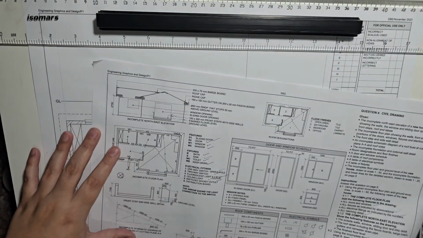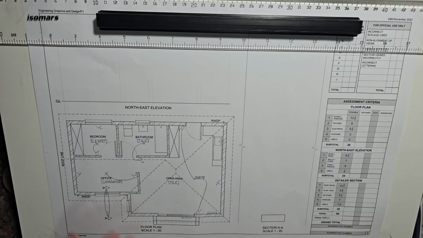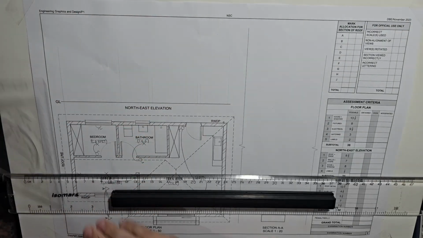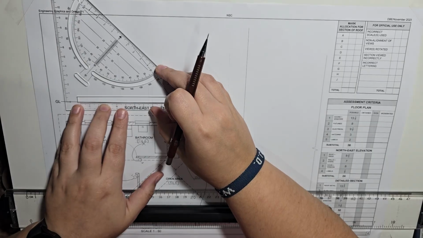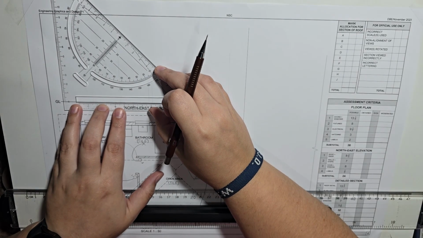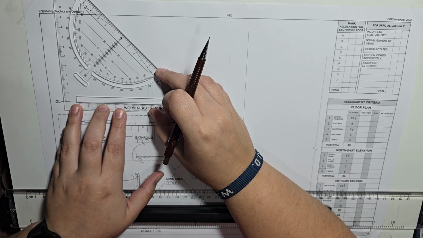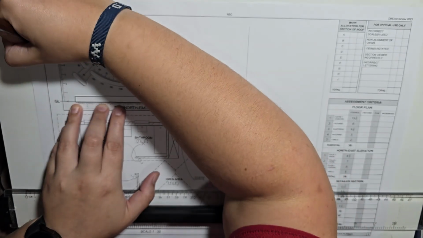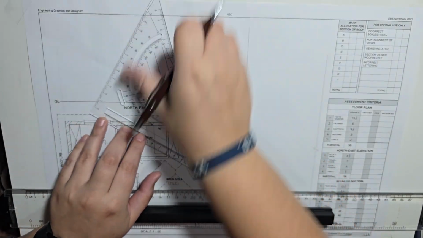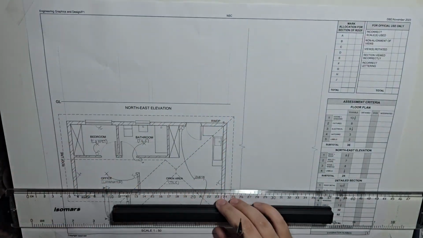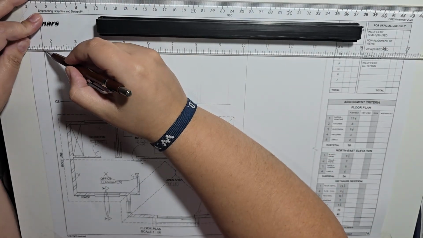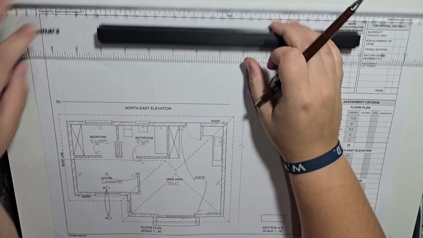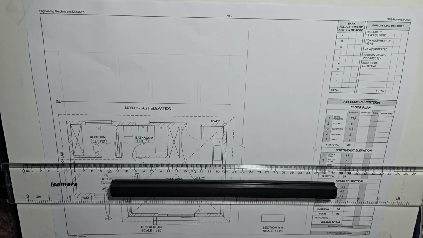So that will be 55 millimeters up. There we go. And then the fascia board.